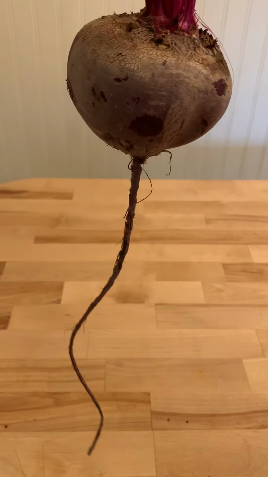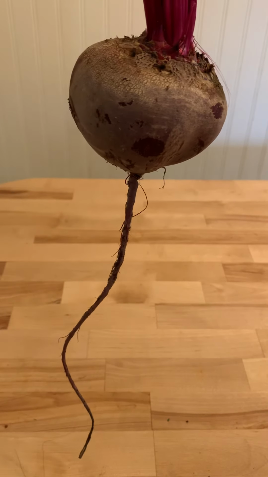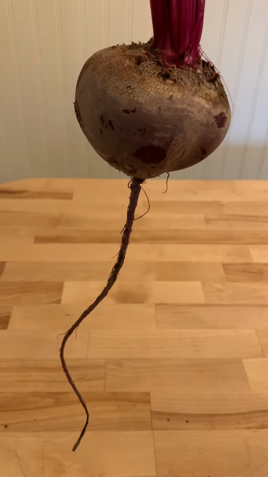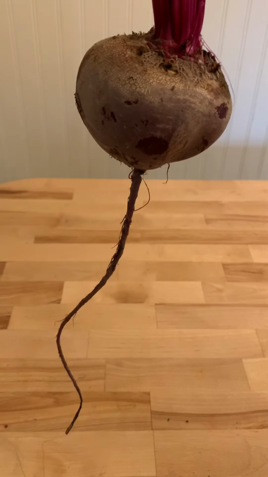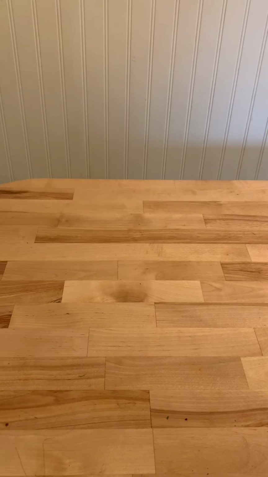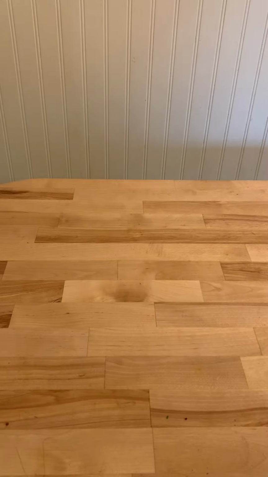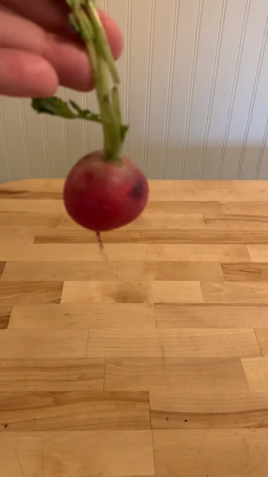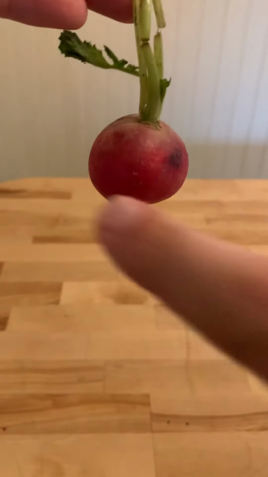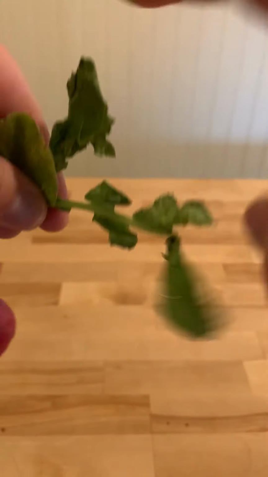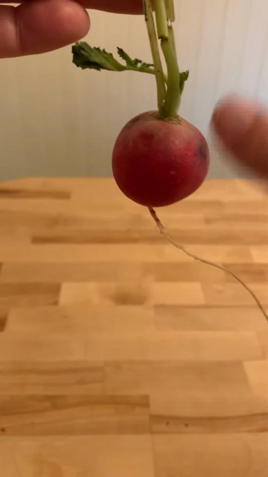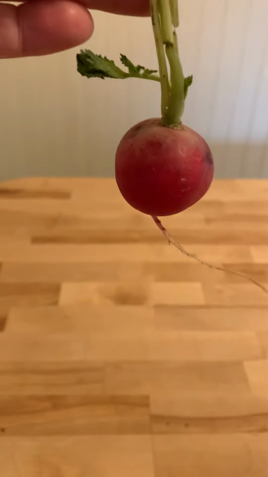This is a beet. Turnips and some kinds of radishes are napiforms. Now there's another one that's really hard to find. It's called a white radish, and it is called a fusiform. This is a red radish as an example, but again, here's the root. This is the plant. And if we had a white radish, it would be an example of a fusiform.